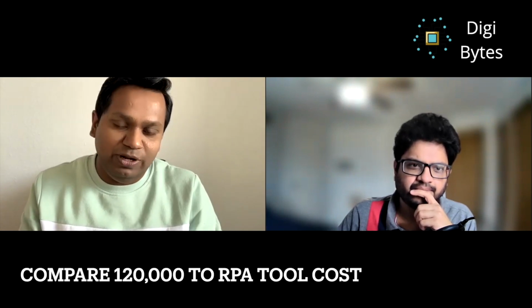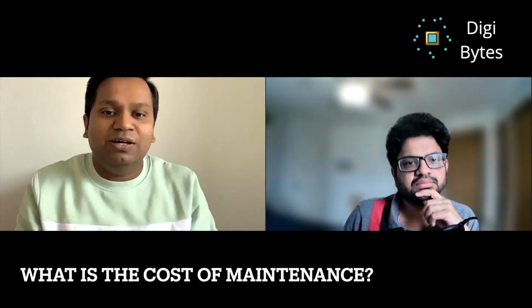So how will the company decide? Okay, in 1 year my expenditure on this person is this much, and how many errors he or she can generate during this 1 year. And if I compare the RPA tool, how much development cost do I need to pay, how much do I need to pay for the deployment and licensing, and support and maintenance. So this is the main criteria to choose any tool, or whether the person should go for it.